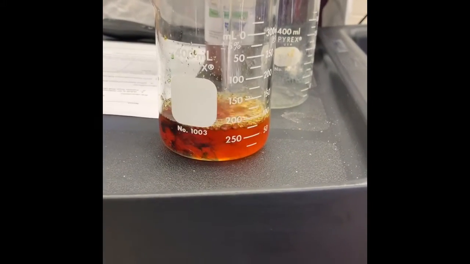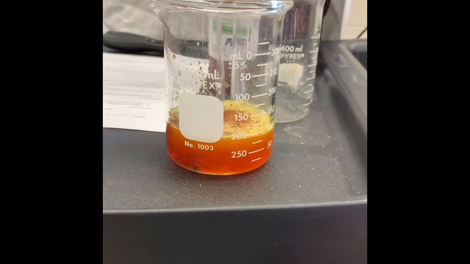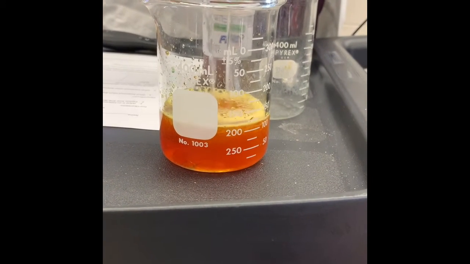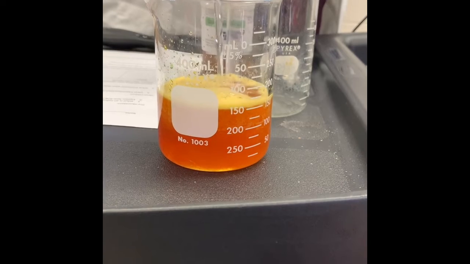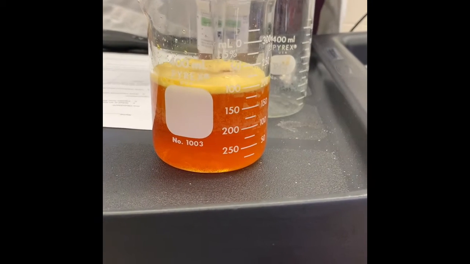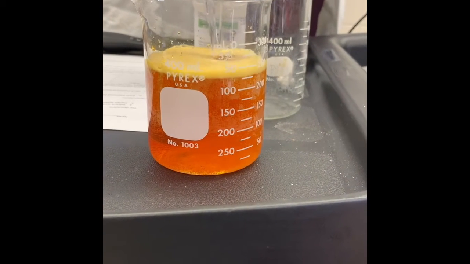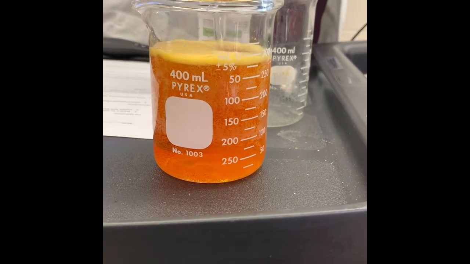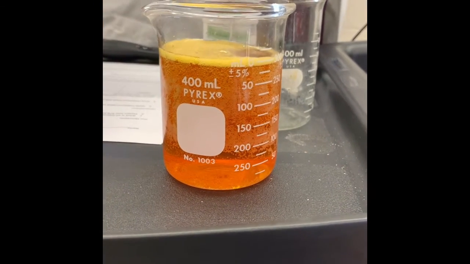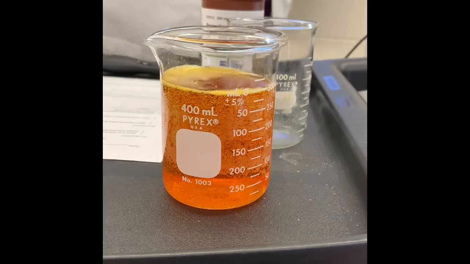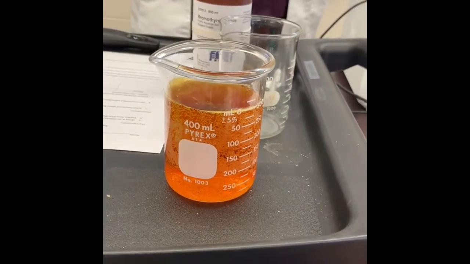Oh, what is happening? It's changing what? Colors. What color is it changing? Oh, the more I put in there, the lighter the color is becoming. It's almost a full can. Orangey yellow here. Wow, it changed colors.